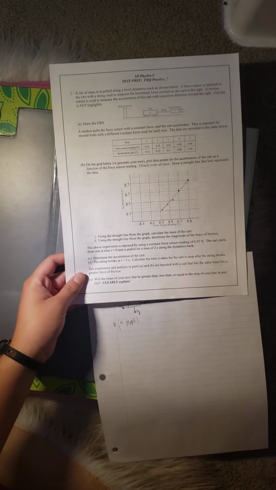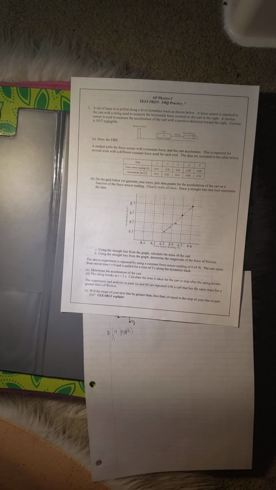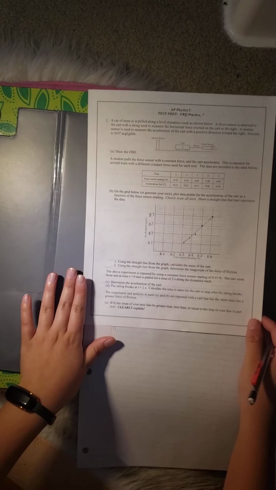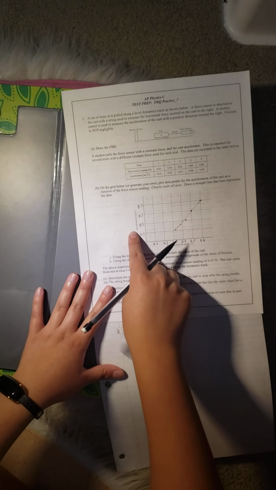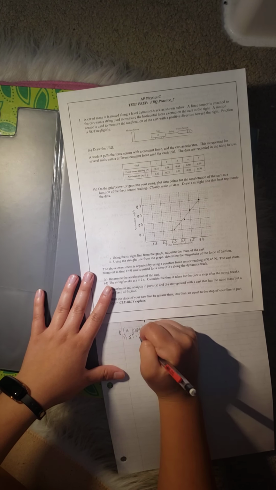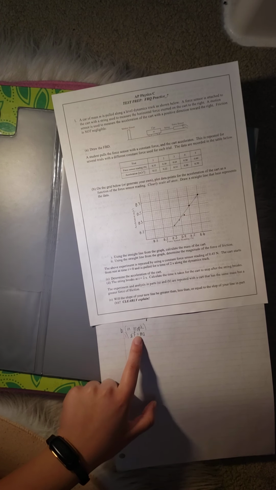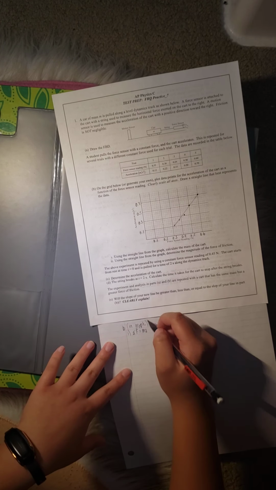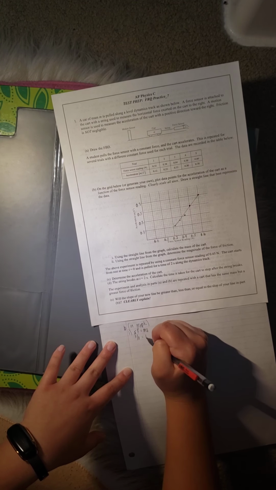Part B1 says using the straight line on the graph, calculate the mass of the car. So looking at our graph, we can see that it gives us force and acceleration. And to me, that signals Newton's law. We're given force and we're given acceleration. We want to find mass. So to find mass, that would be force over a equals m.